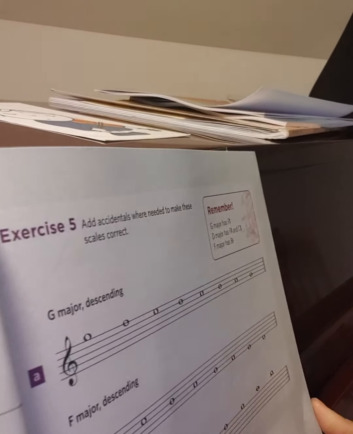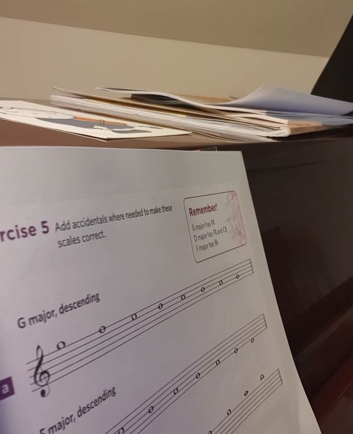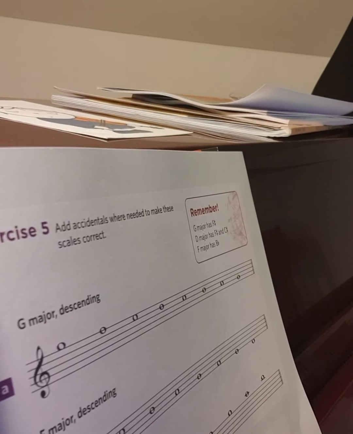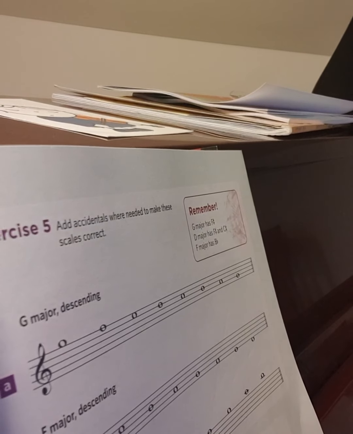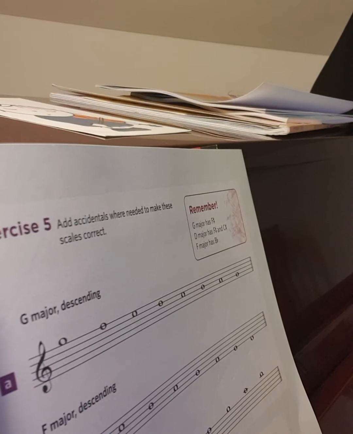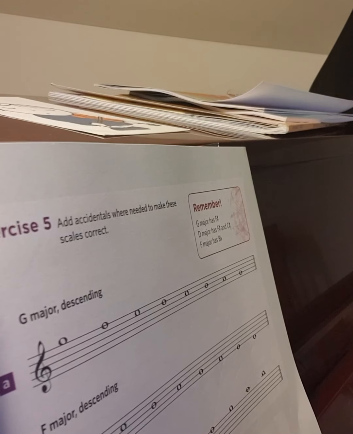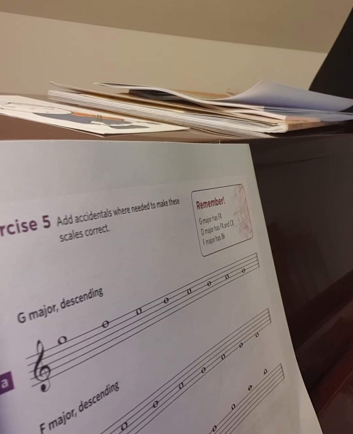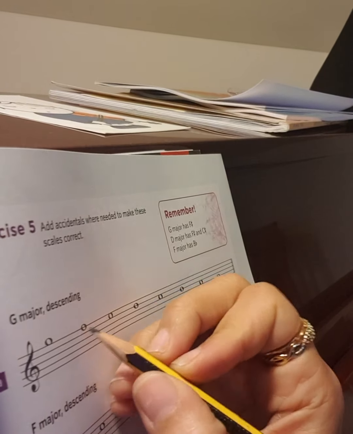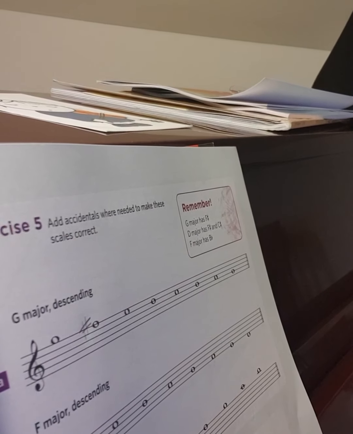Great. On this next page, exercise 5, add accidentals where needed to make these scales correct. So we have the scale of G major descending. Remember, G major has only F sharp in its key signature. So find the note F, which is the note before G, and then write a sharp there.